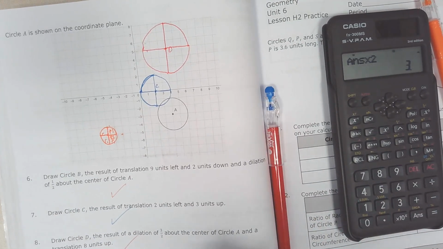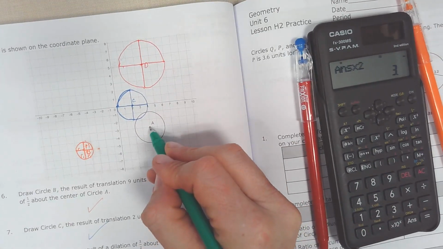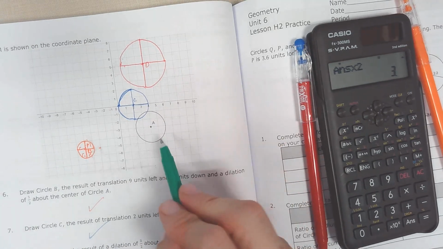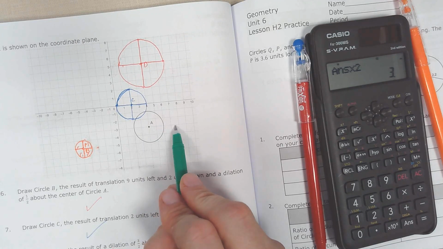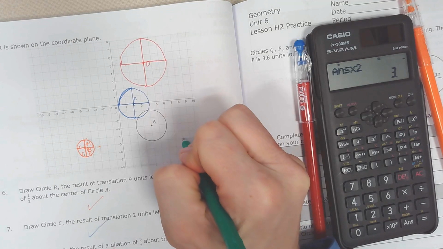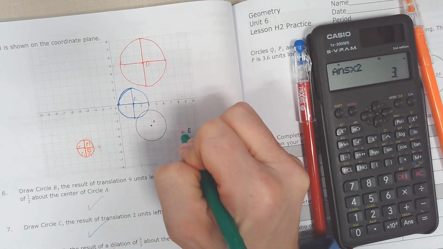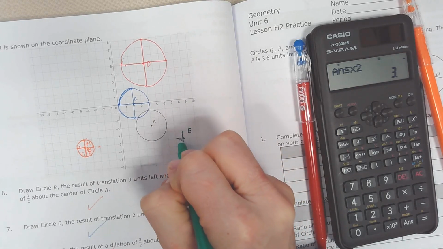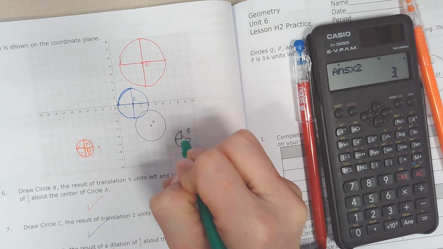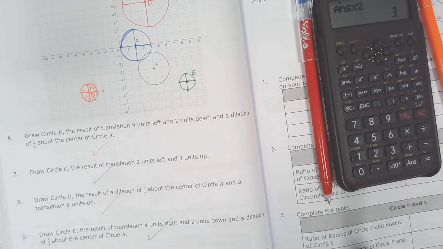Now I got circle E. Make this one green. Half of circle A. All right, so 4 down. 1, 2, 3, 4. And no, sorry, 4 right. 1, 2, 3, 4. And 2 down. 1, 2. So this is going to be E. This will be E, and it's going to be half the size. So it's going to be that big. Its radius is going to be 1, and it's going to be like that. Cool. Ugly circle. That's green.